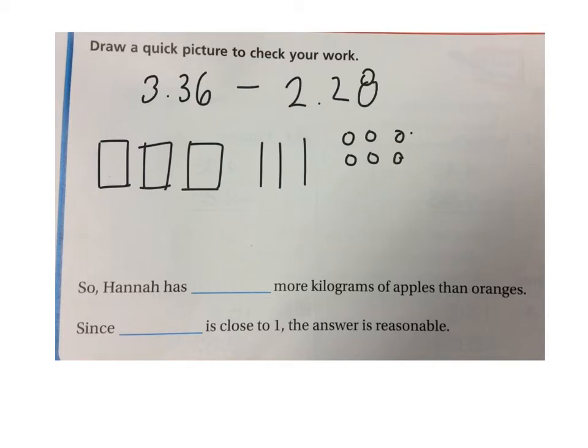Oops. Okay, so now I need to take away 2 flats. I need to take away 2 tenths. And I need to take away 8 hundredths. Uh-oh, I don't have 8 hundredths. What do I need to do, Joseph?